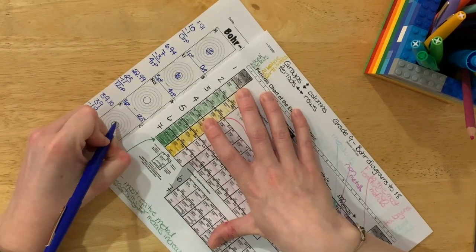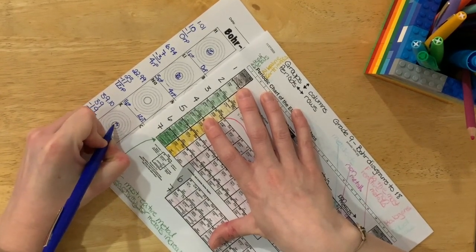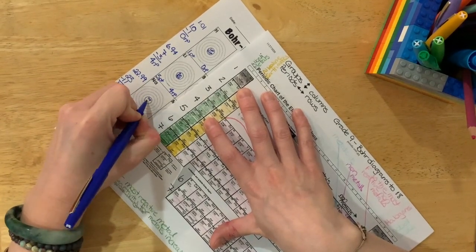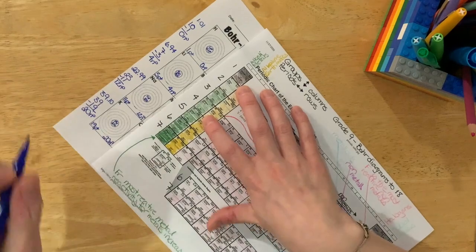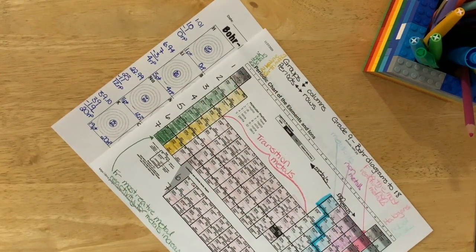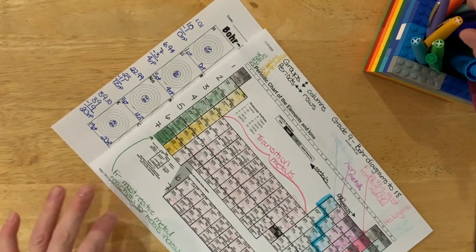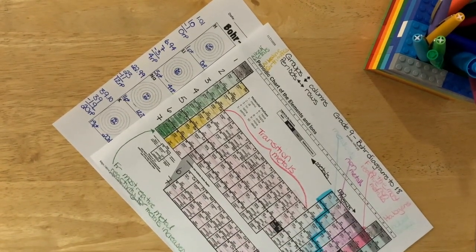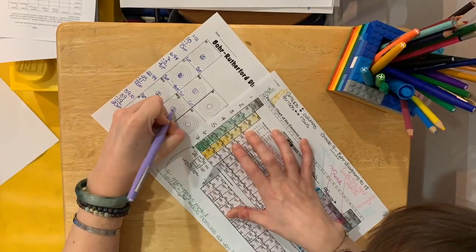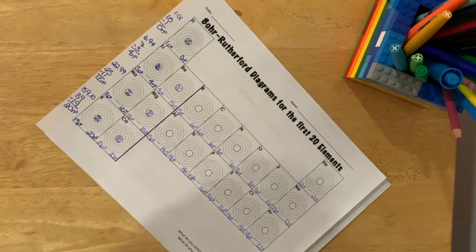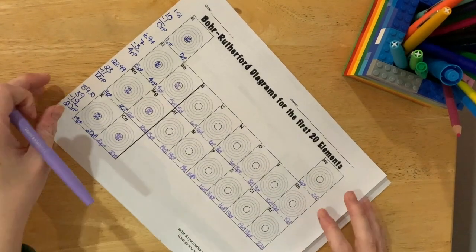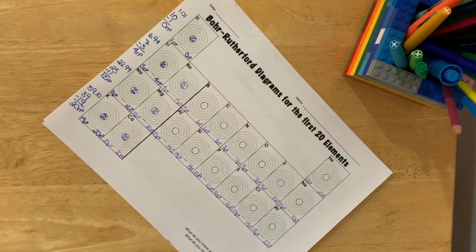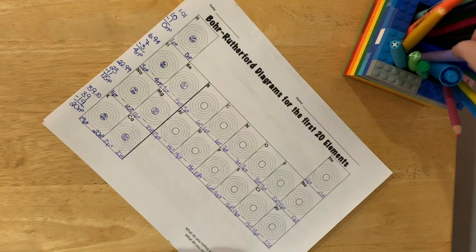So again, 19 protons, 20 neutrons, 11 protons, 12 neutrons. So our inner circle is our nucleus. I'm going to speed this up so that you can see them faster. Okay, hopefully you guys can read all of the things that I've written. And now we're going to need to put on our electrons.